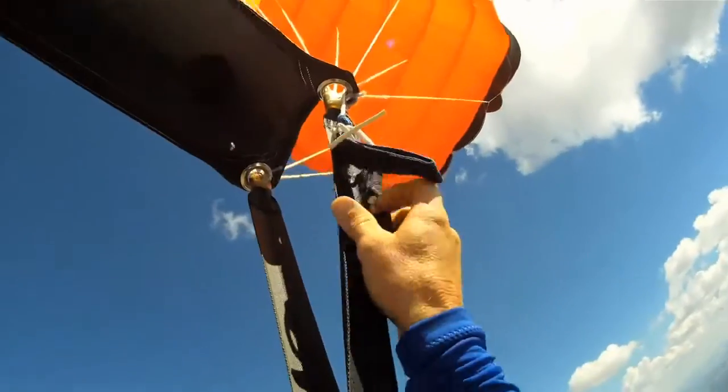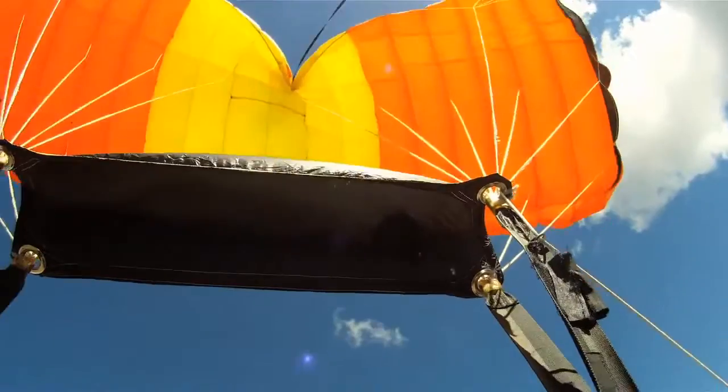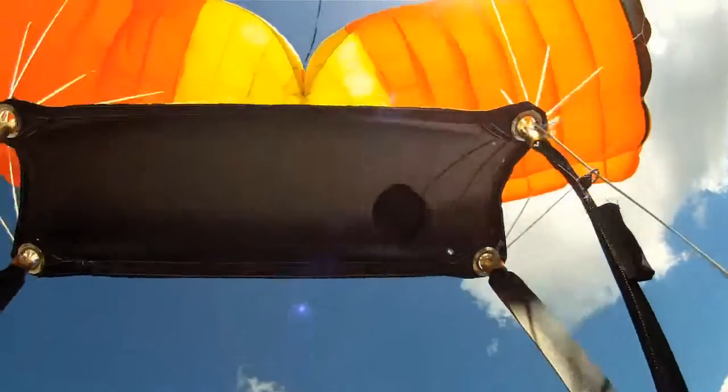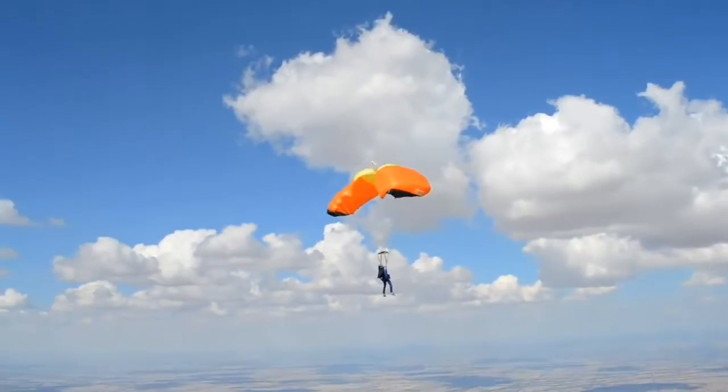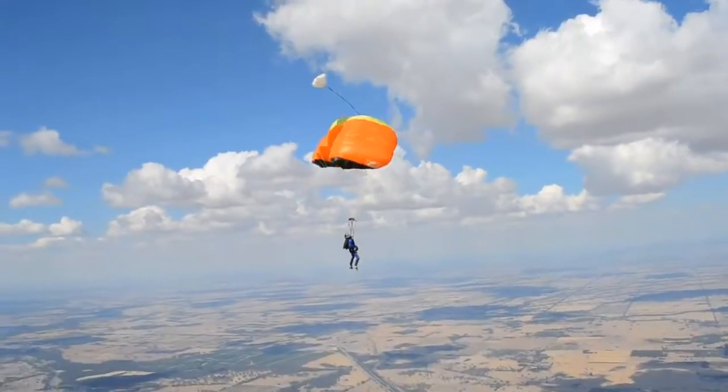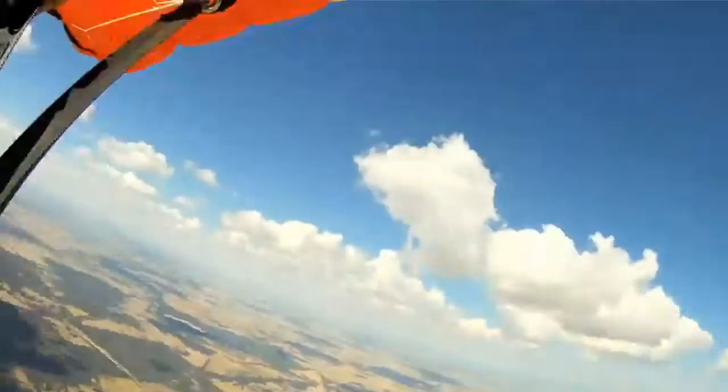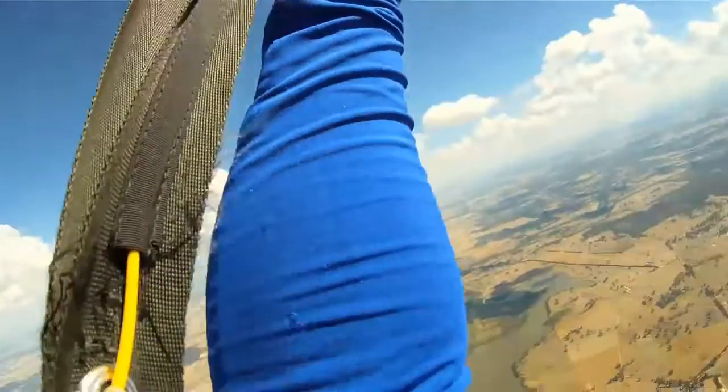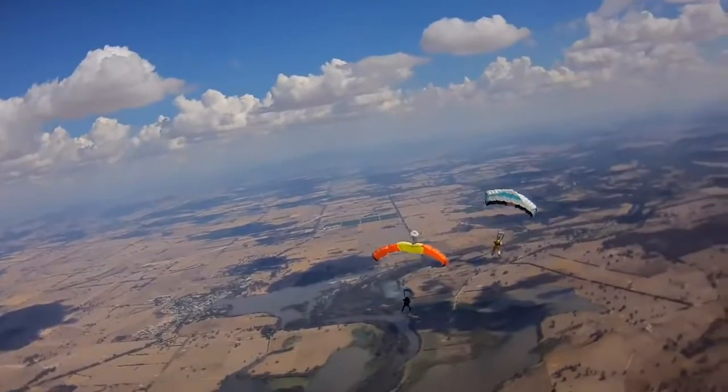The remedy for a line-over malfunction is to grasp the toggles and smoothly perform 2 full flares. This may allow the line to clear the canopy. Maintain height awareness and be prepared to initiate emergency procedures by 2,000 feet.